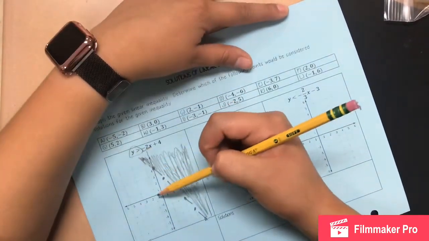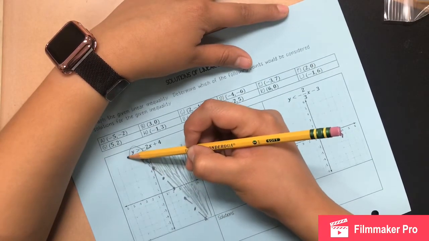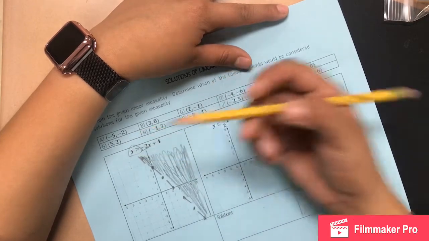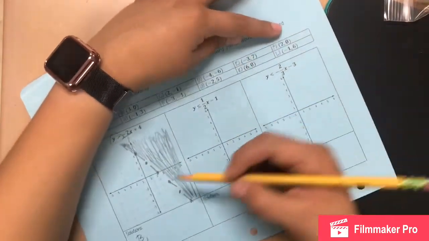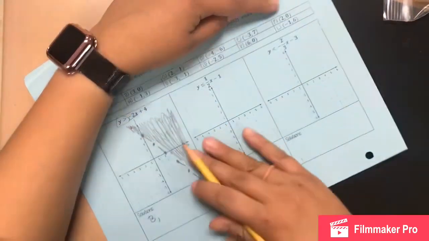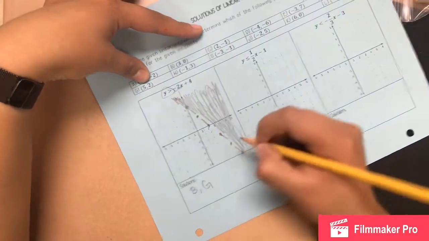-3, 7, it's hard to tell. 1, 2, 3, 4, 5. It looks like it could possibly be, but it looks like it could also be on the line, so we're not going to include it. 2, 0 is on the line, but since the line is dashed, it's not a solution. 5, 2 is in the region, so G.